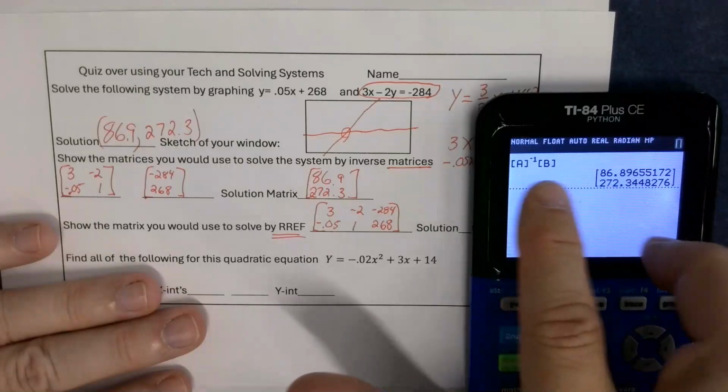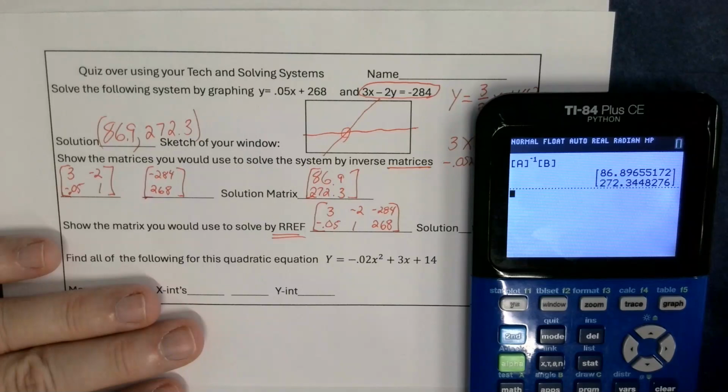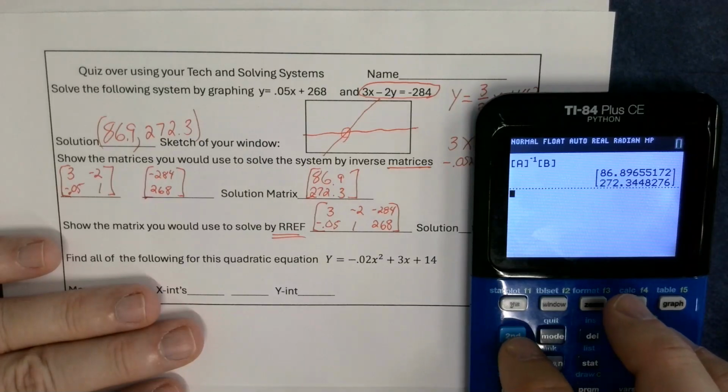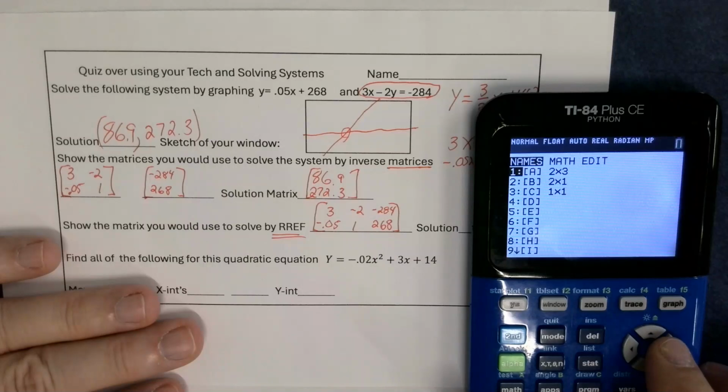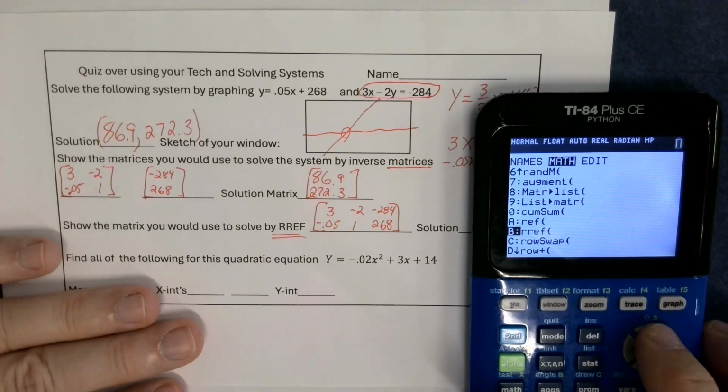And now I don't want to do A inverse B, because of course I can't inverse A anymore because it's not a square matrix. But I do want to RREF, so that second matrix to the middle column math, and I scroll down to RREF.